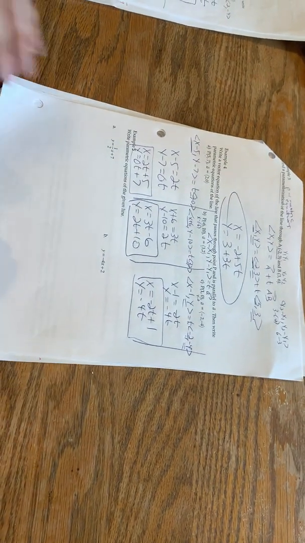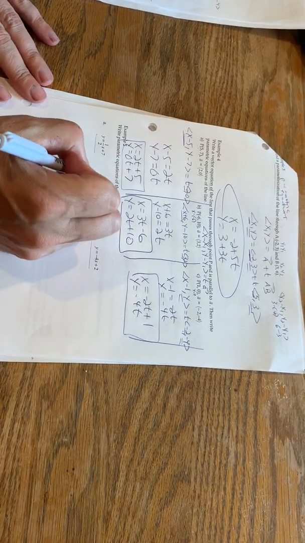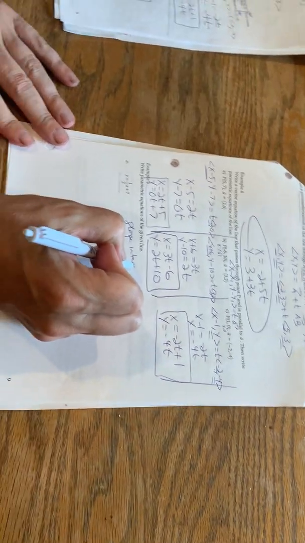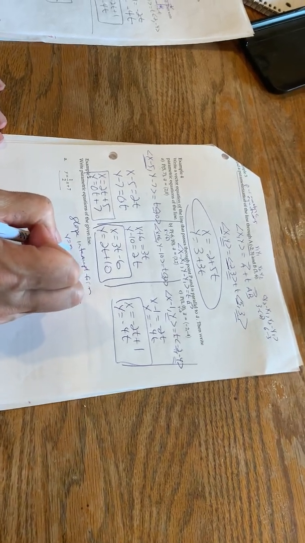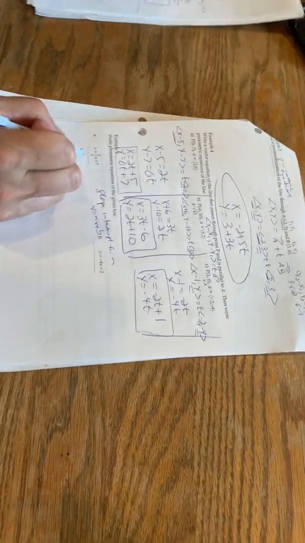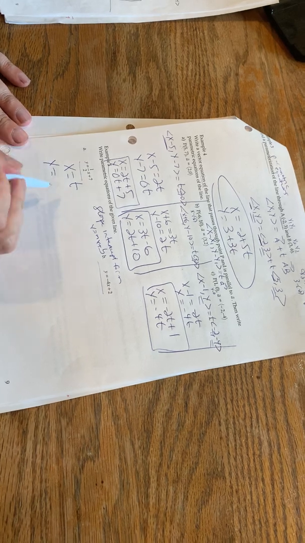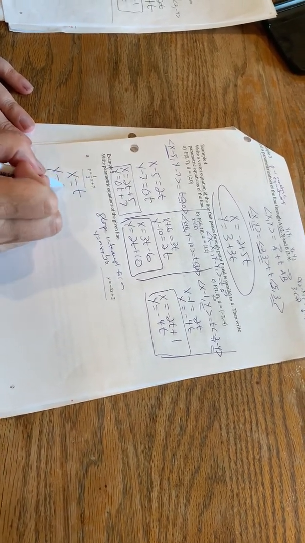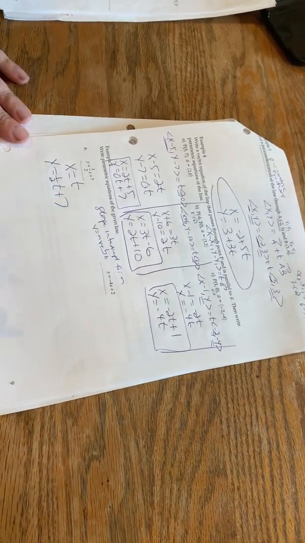Example 5 on page 9. Write the parametric equations. These equations are both in what's called slope-intercept form. And slope-intercept form, we certainly should remember, is y equals mx plus b. So easiest way to write this in parametric form is just always set x equal to t. Always. So then y equals, I'm going to go to the original equation. Wherever I see an x, I'll just replace that with a t. So it's just 1/2 t plus 7.